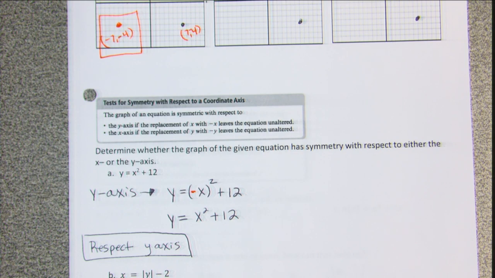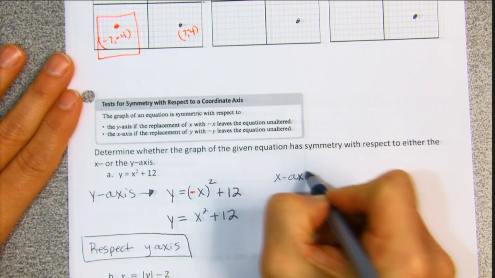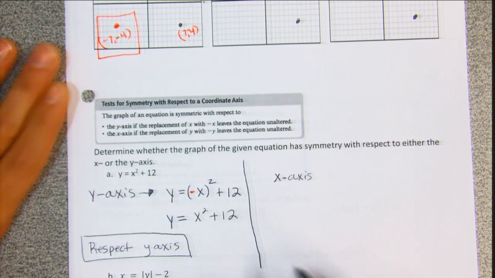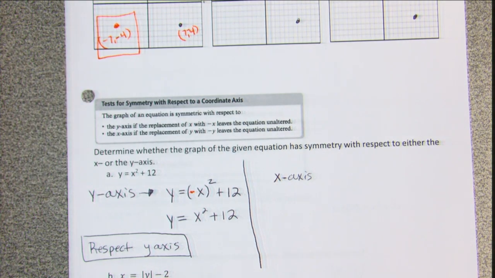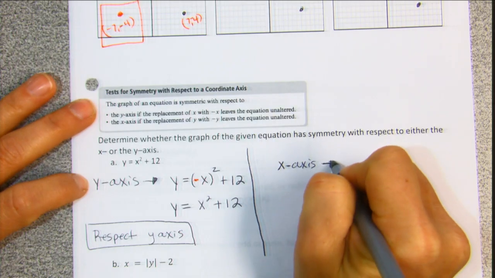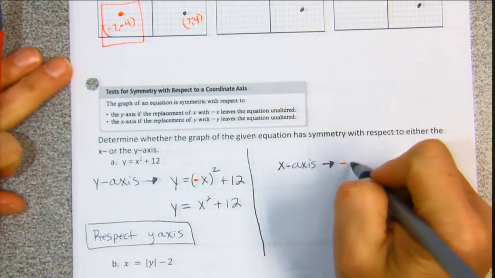I'm going to show you, if you do it and it works, you don't have to go try the other one, but just for lecture purposes, I'm going to show you, what if you would have tried the x-axis? What would it look like? What does it mean? It alters the equation is what that's going to do, but let's go do it. So I'm going to put a negative in front of which letter this time? Y. The y.